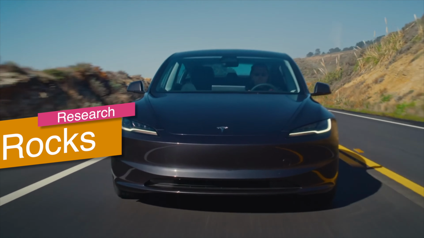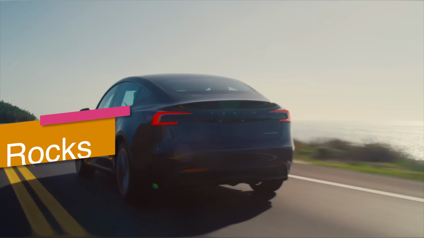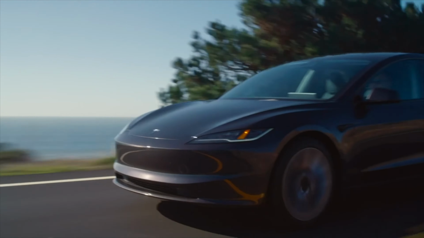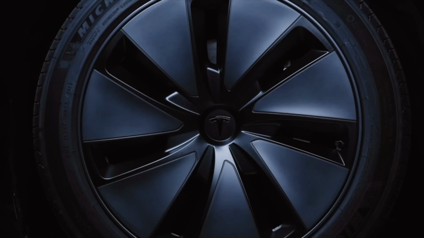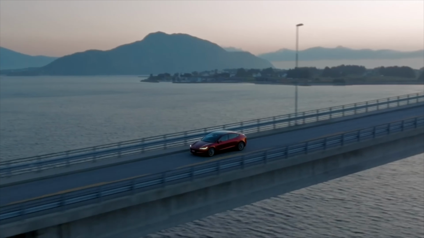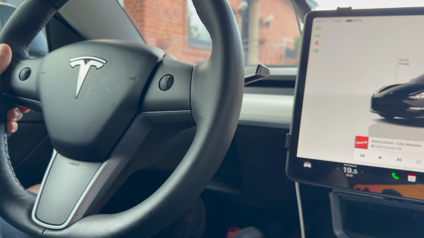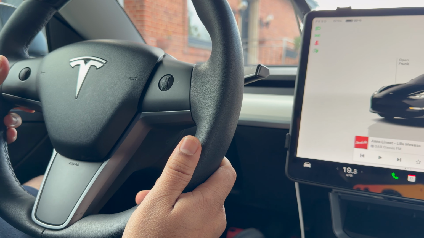If you have a Tesla car, this video might be interesting for you. How to reset a Tesla car? It's very easy. Sometimes the internet is not connected or the hotspot Wi-Fi is not connected, so you need to reset your Tesla car. How to reset a Tesla car? It's very easy. Look at this here.